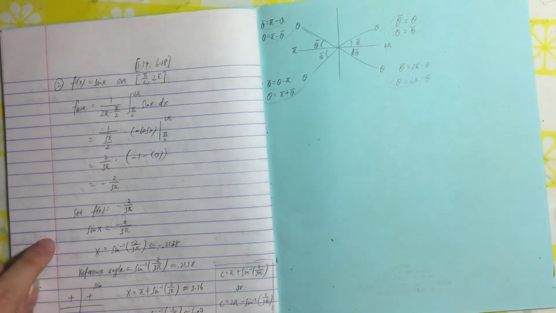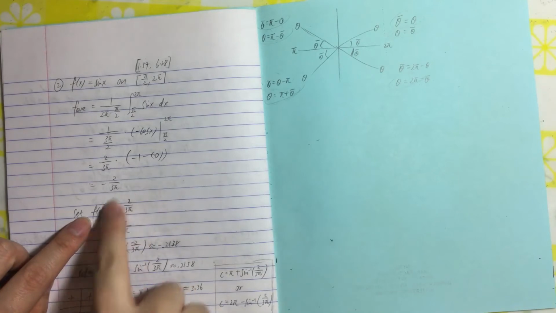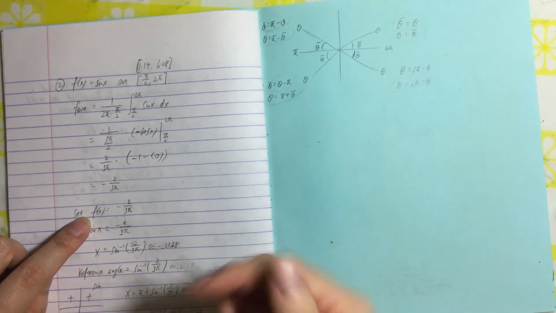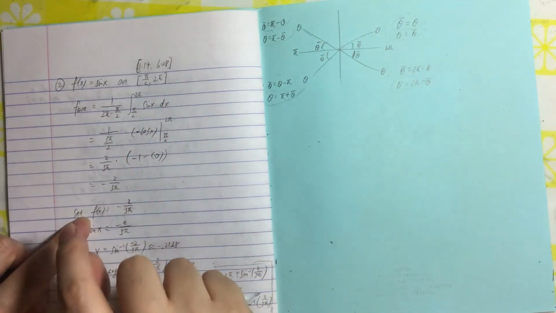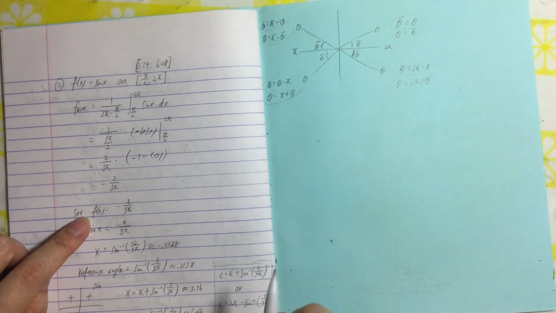Which means if I plug in c here, f of c equals this number, and this number is f average. That means there's a c in the interval from a to b such that f of c equals f average. That satisfies the conclusion of the mean value theorem.